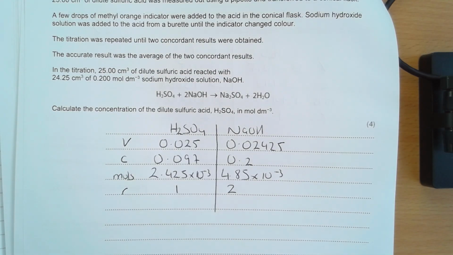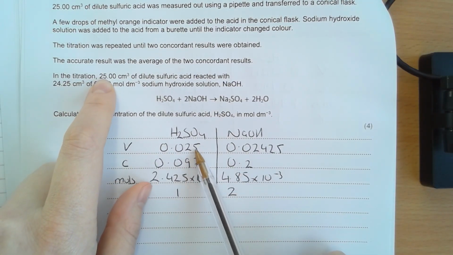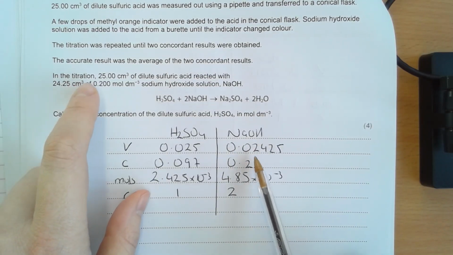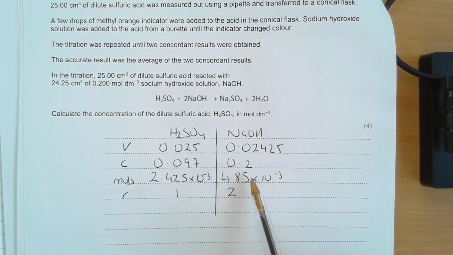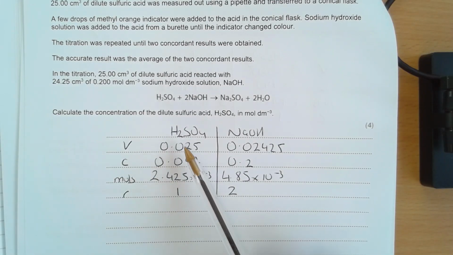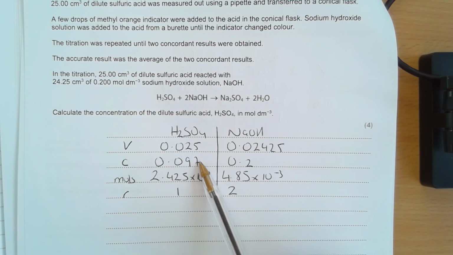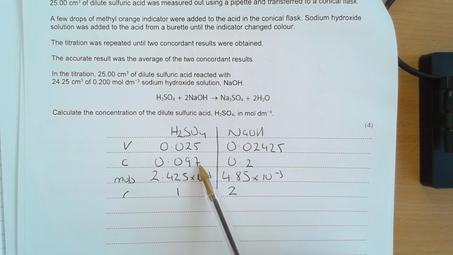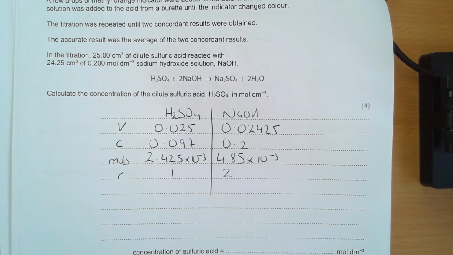Yes, this one's done the same way. Okay, volume of the acid is 25. I put that into decimeters cubed. You're not given the concentration of the acid, you're given the volume of the base, you're given the concentration of the base. I multiply these two to get moles, then I divide by 2 because that's my ratio, and once I've got moles, it's moles divided by volume. My final answer is 0.097. Again, it doesn't specify the number of decimal places. 0.097 is what's given on the mark scheme.